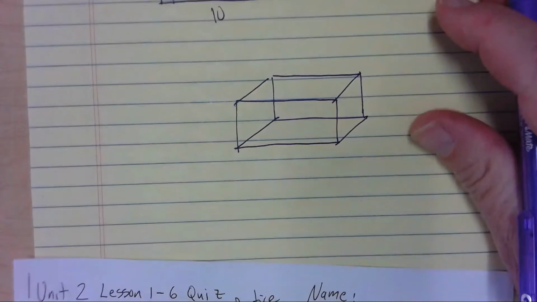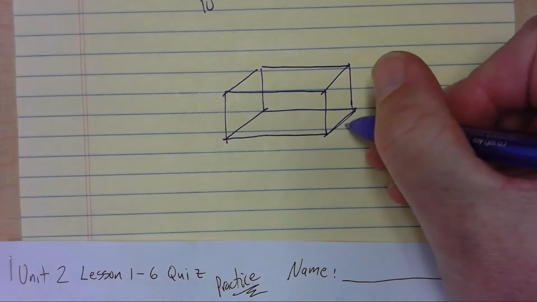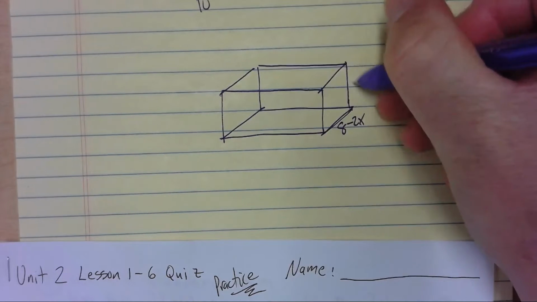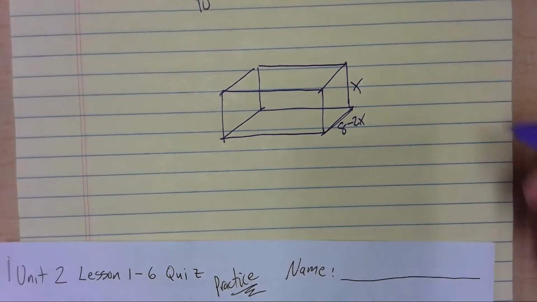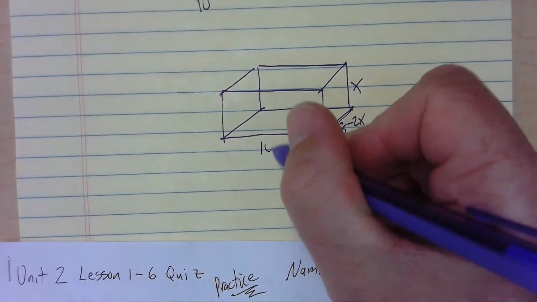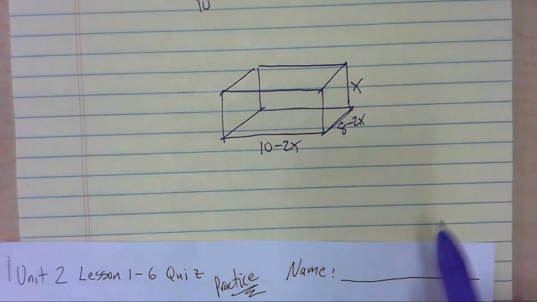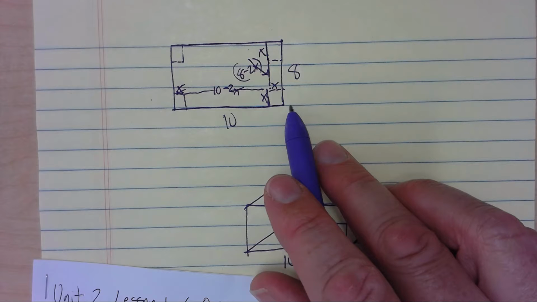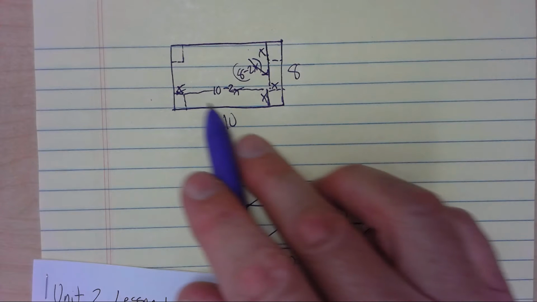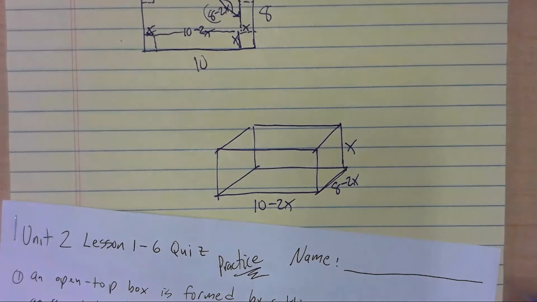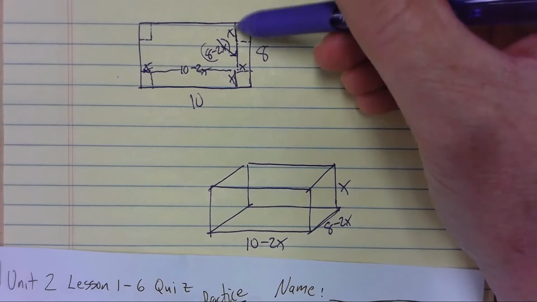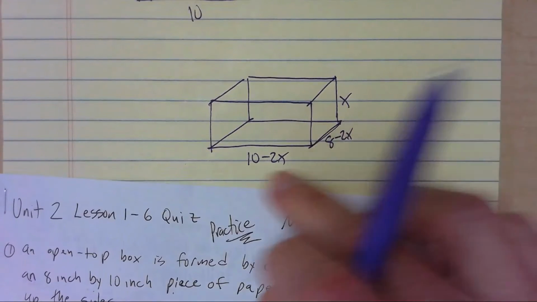So if we're looking down here, the width of it is 8 minus 2X. The flap that got folded up is X tall. And then the part here where it got creased is 10 minus 2X. So it was 10 inches long, and then we take out 2 X's. And then it's 8 this way, and then minus out 2X that way. So that's what it looks like three-dimensionally.